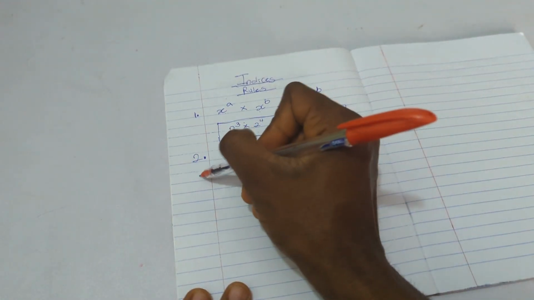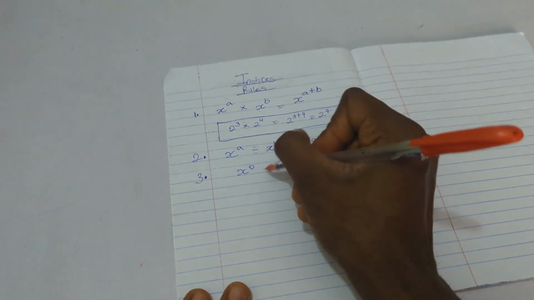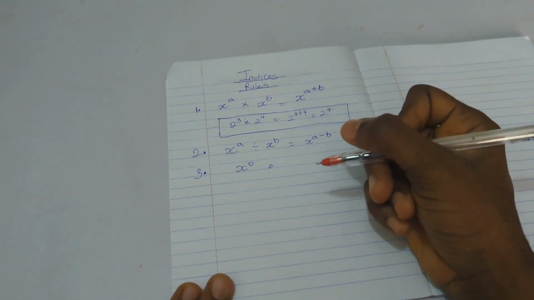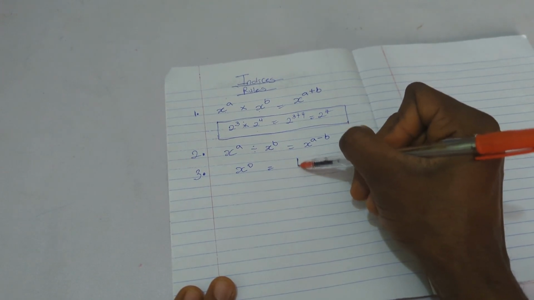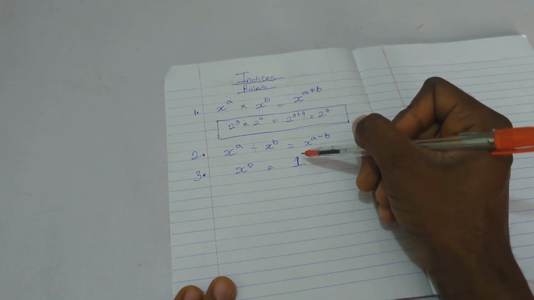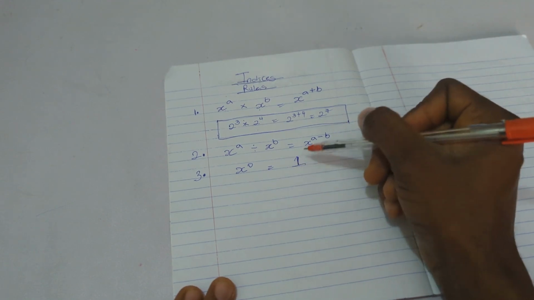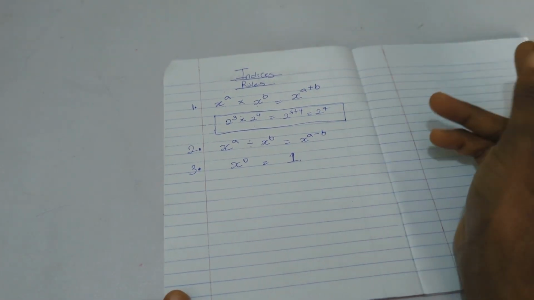So let's take the third rule. Let's say we have x to the power of 0. In mathematics, when you express anything to the power of 0, we decided that it is 1. Anything raised to the power of 0 will give you 1. So 50 raised to the power of 0 is 1. y raised to the power of 0 is 1, and so on, like that.